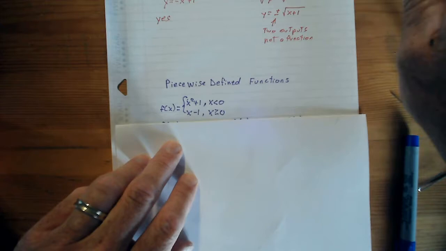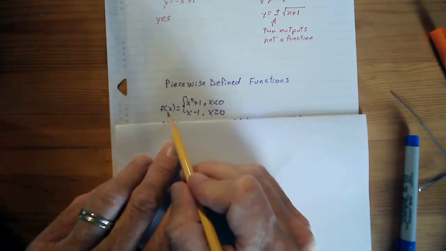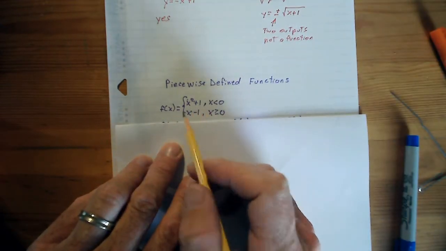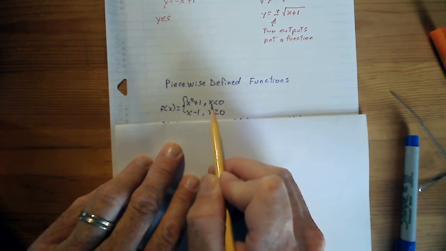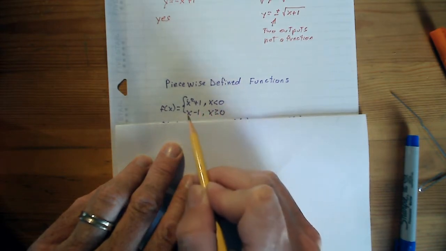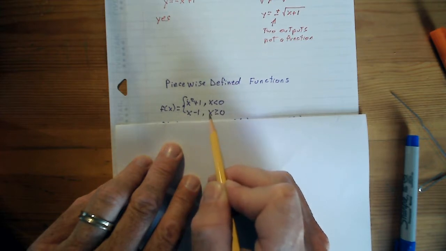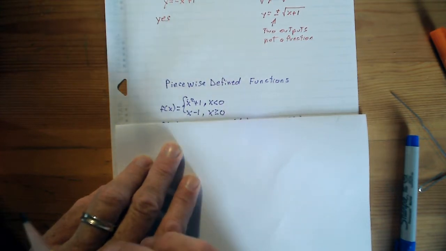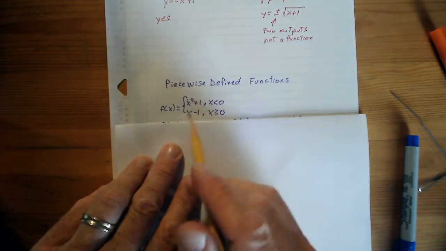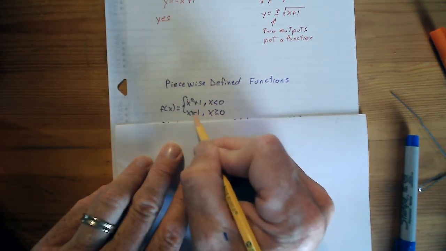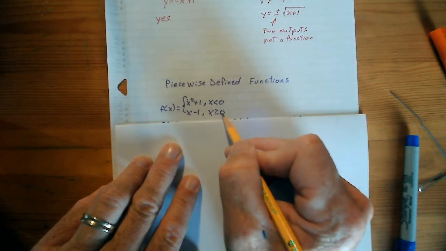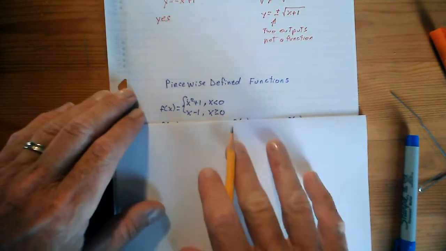And this can be a little tough to grasp at first, but we've got f of x equals x squared plus 1 when my input x is less than 0, and x minus 1 when my input x is greater than or equal to 0. So this is a function. Even though it looks a little advanced, I've got two different options here for different types of inputs. Let's see what that means.